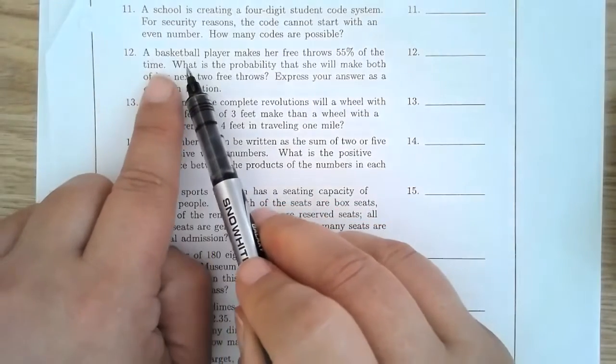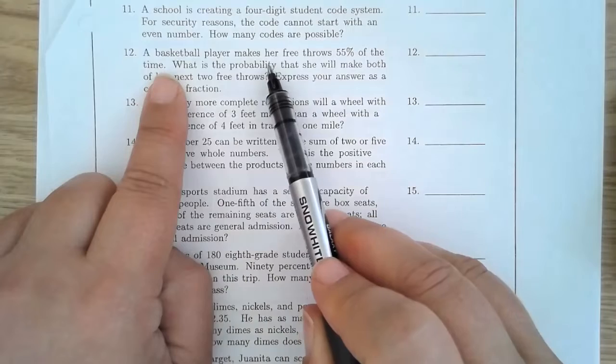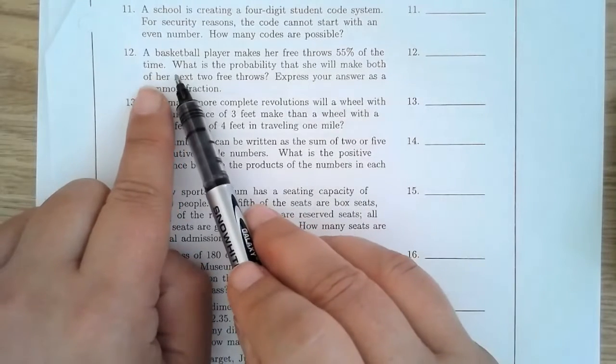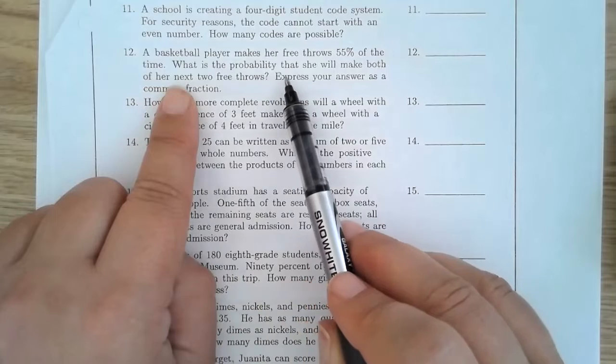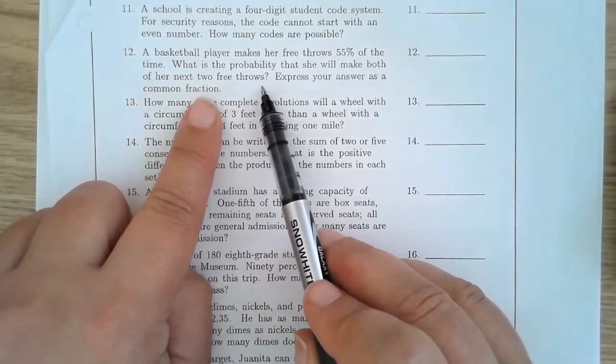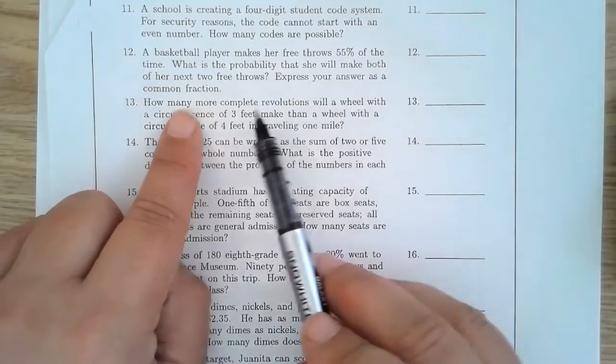Question 12. A basketball player makes her free throws 55% of the time. What is the probability that she will make both of her next 2 free throws? Express your answer as a common fraction.